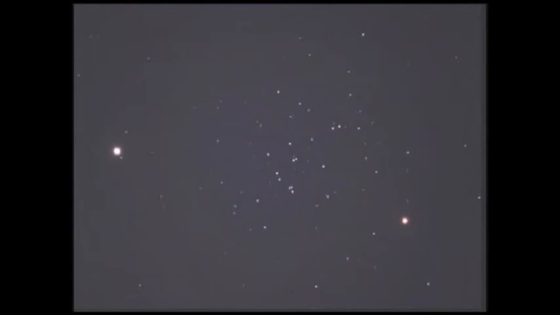an open cluster, and it's called the Beehive cluster. Now, it's naked eye in dark skies, but it's a binocular object in any skies, and you should be able to get both Mars and the Beehive cluster, M44, in just the edges of your binocular field of view this month.